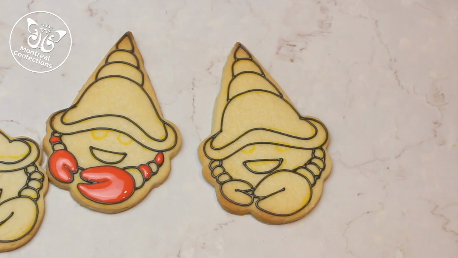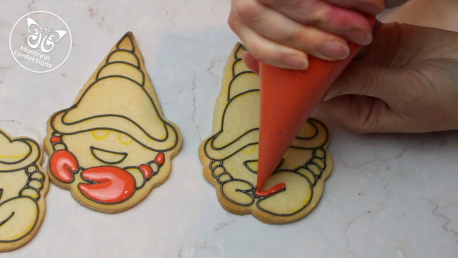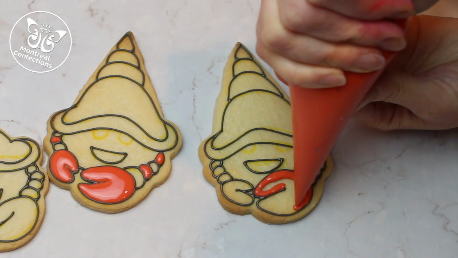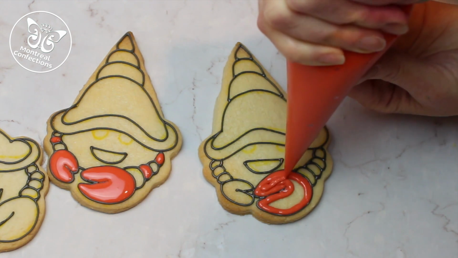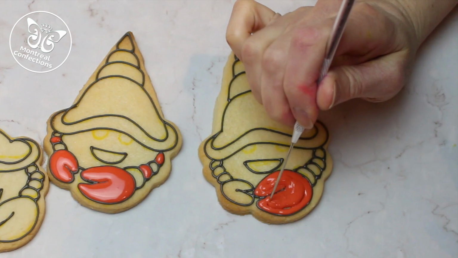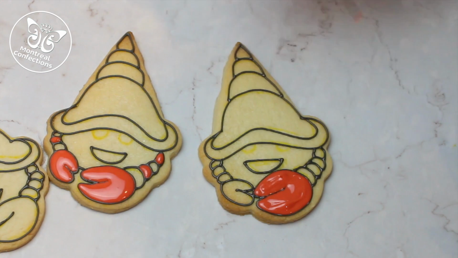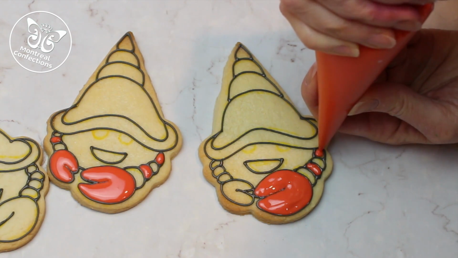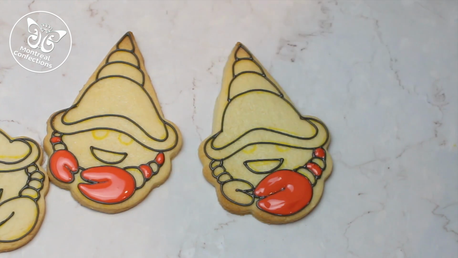Starting off with the claws, and I'm alternating the sections so that when I fill, they don't spill over onto the other. And now I can just fill all this in. There. Just level out the icing here, like so, and now I can fill in these 2 little, so I skip and do the next, skip and do the next, and again, just make sure the icing's connecting.